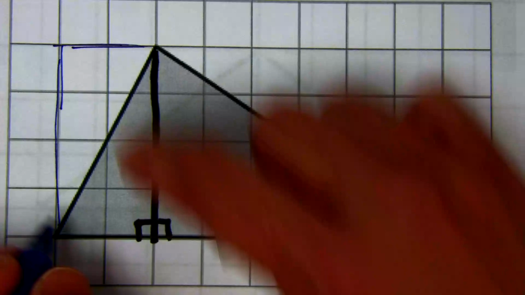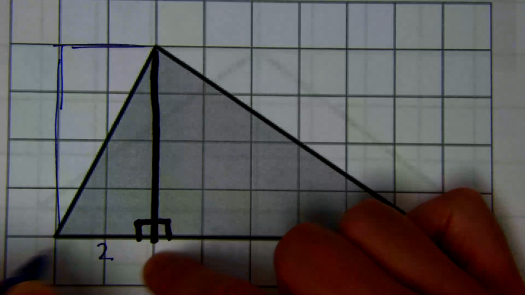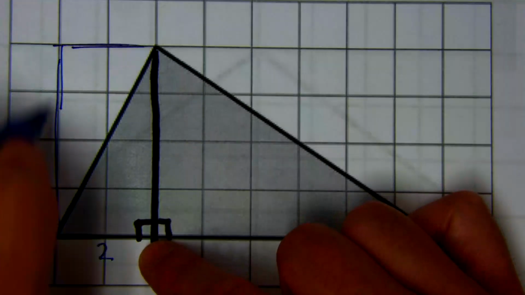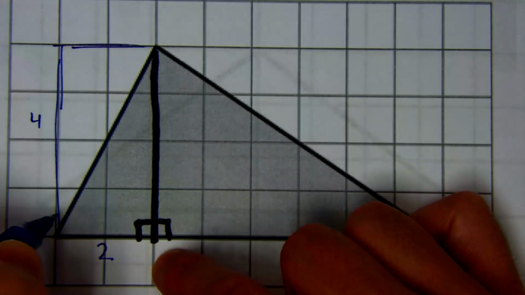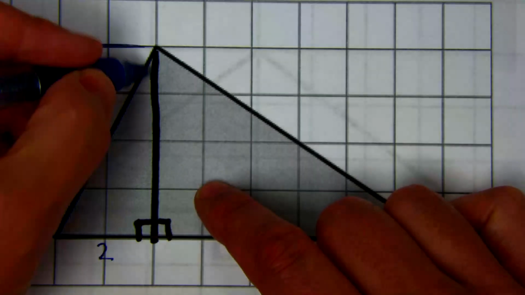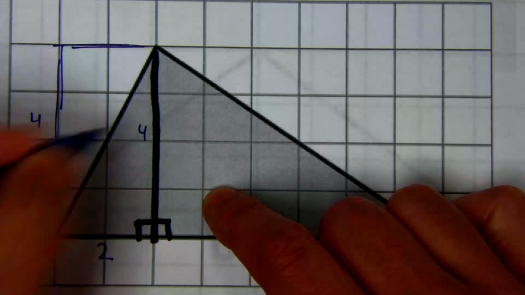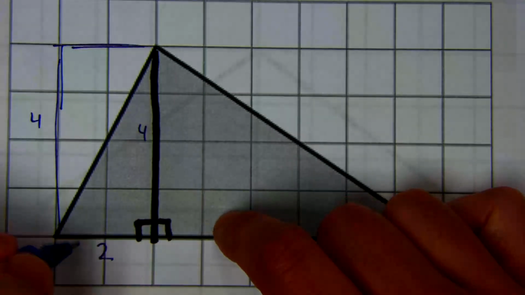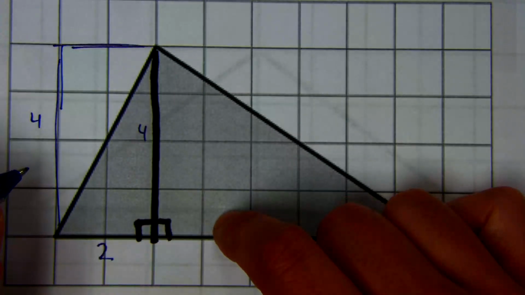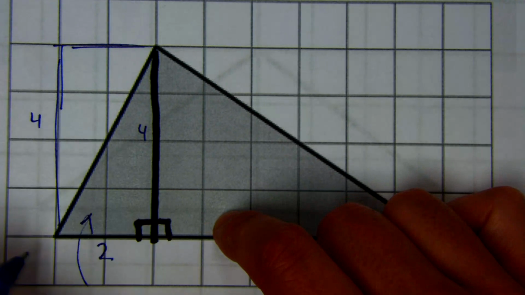And this is 2 wide, and this is 4 here, which is the same. If that side is 4, then this black line I drew must be 4 as well. 4 times 2 is 8, and half of 8 is 4. So this area would be 4.